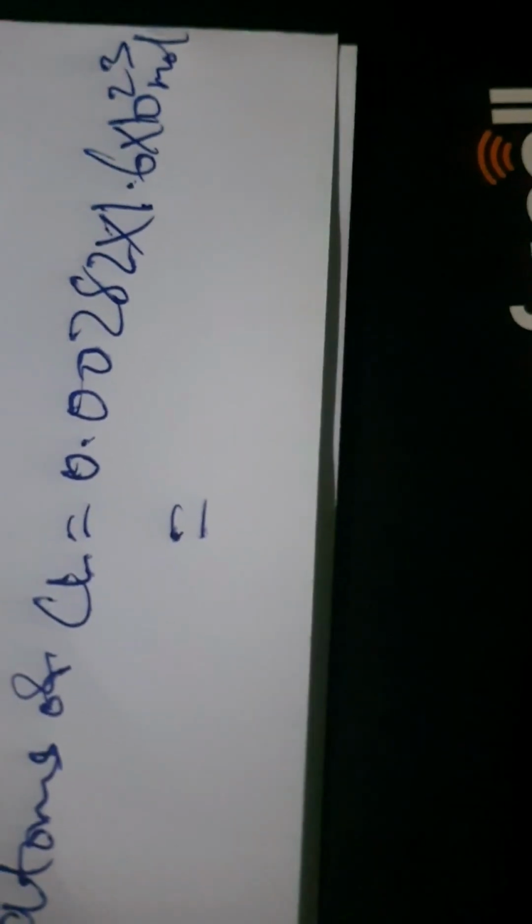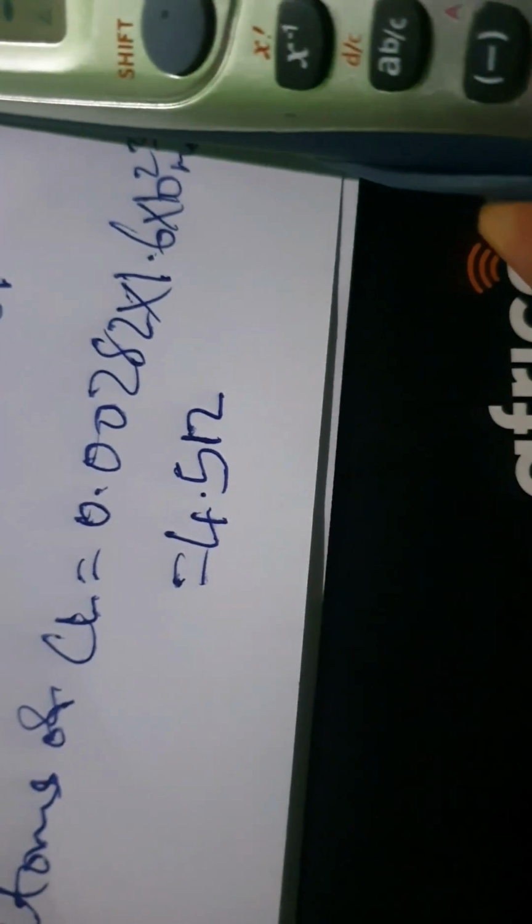So we have 4.512, but here we have times 10 raised to the power minus 3, and in Avogadro's number we have 10 raised to the power 23.